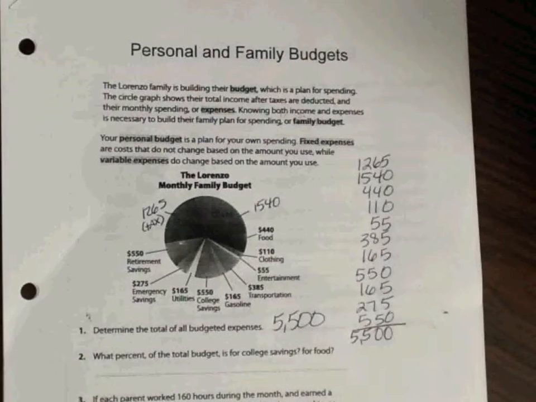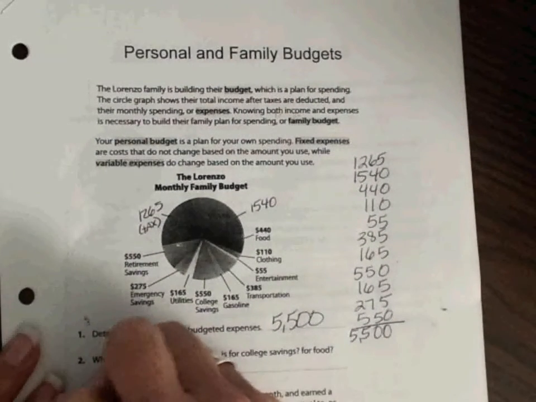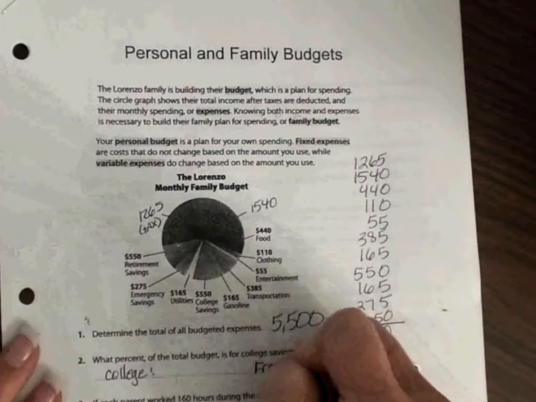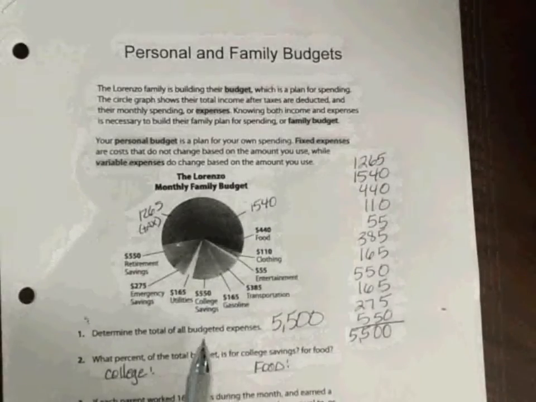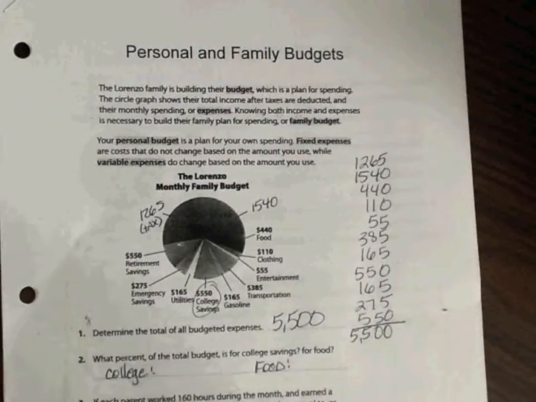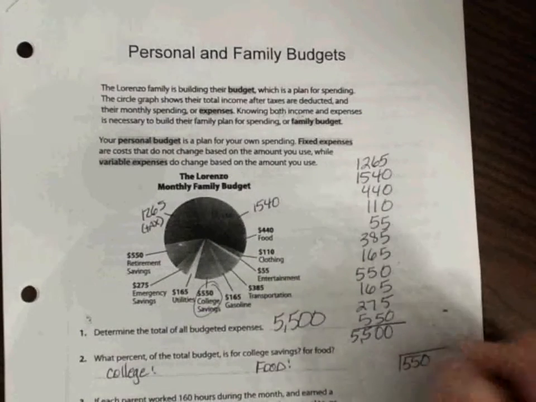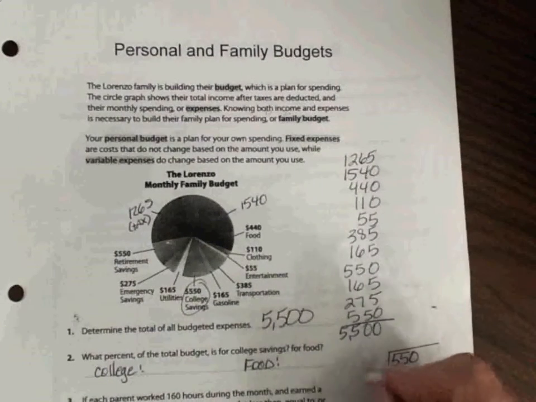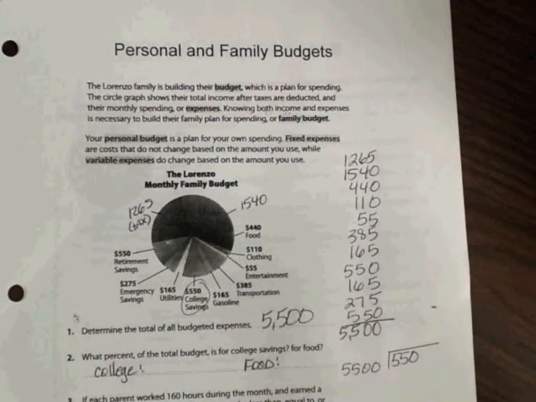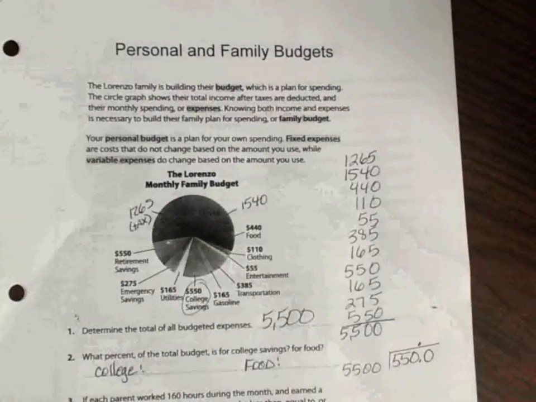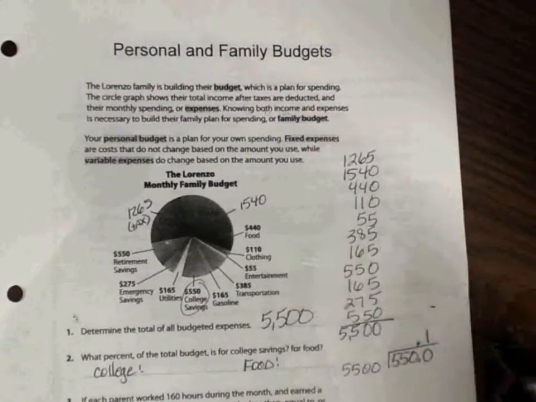Next step is number 2. What percent of the total budget is for college savings or for food? So I'm going to put college over here and food. I go up to my graph and find college savings, and they're saving $550 a month toward college. So I'm just going to divide 5,500 into 550. Clearly that doesn't go, so I'm going to put my decimal and add a 0. Now that goes evenly one time.